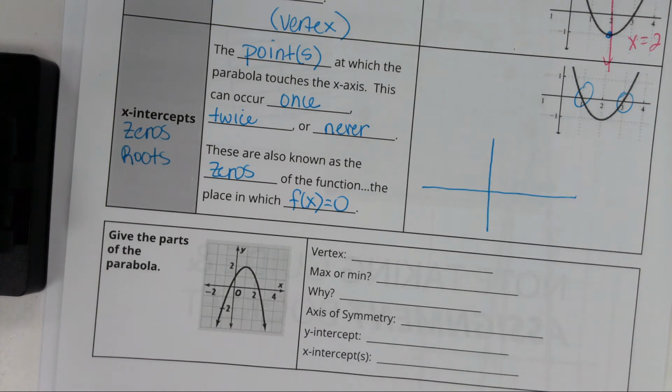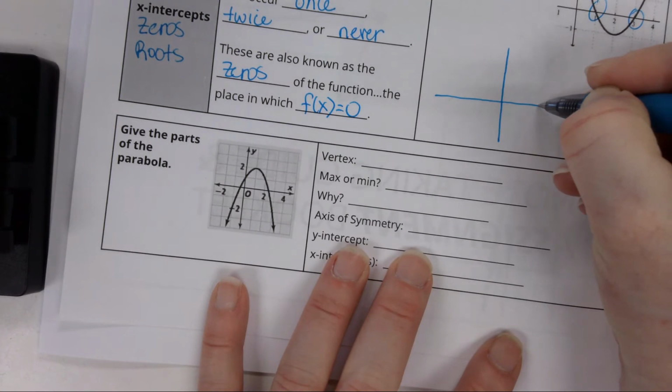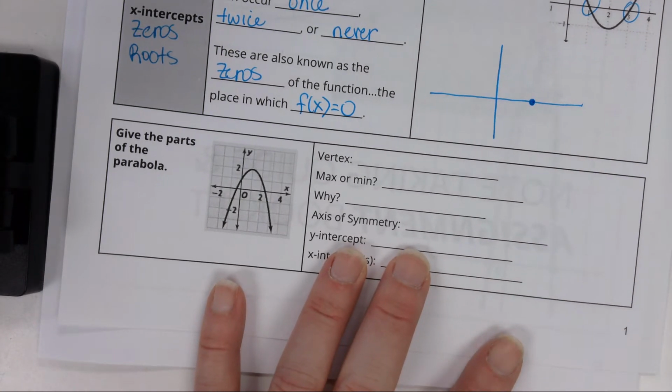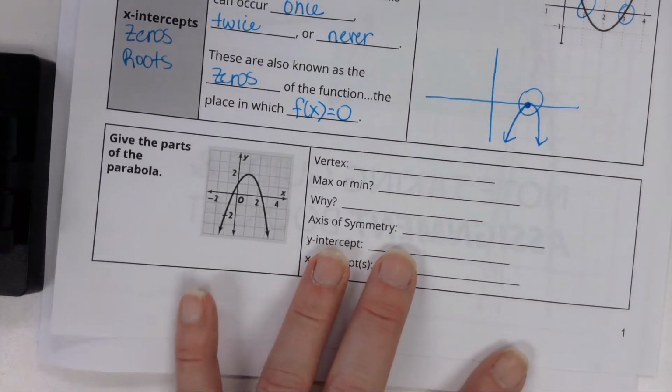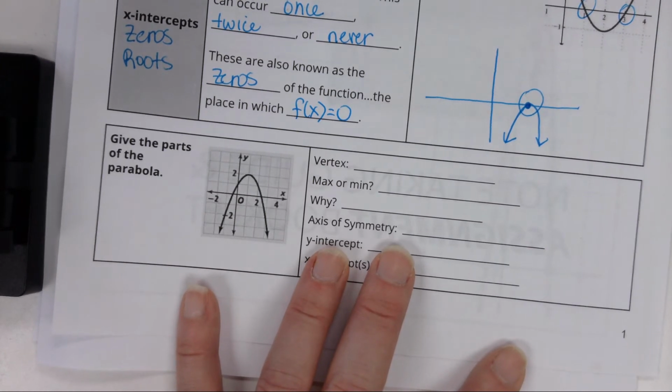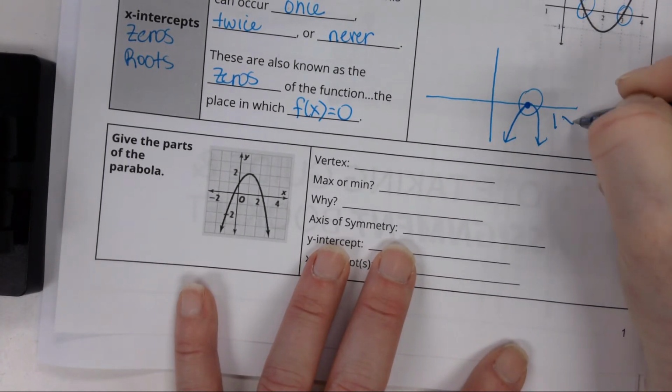What do you think, Aiden? If the vertex starts on the x-axis. Yes. One time would be if the vertex is on the x-axis. So would you draw a parabola opening down, and would you make the vertex just be on the x-axis? So that would be an example of 1 x-intercept. So this is twice, 2 x-intercepts, 1 x-intercept. That's my abbreviation, x-int.